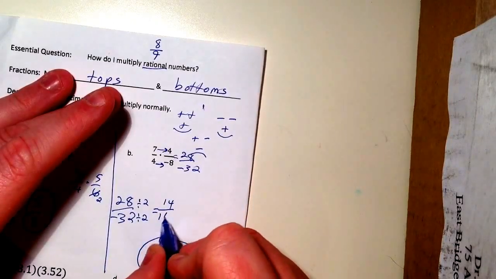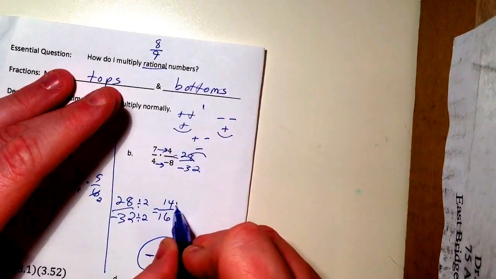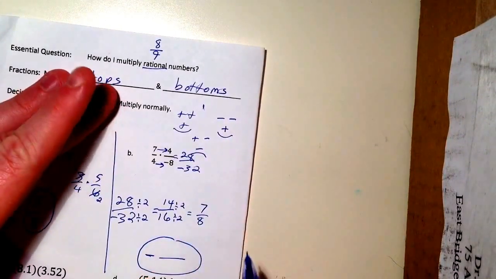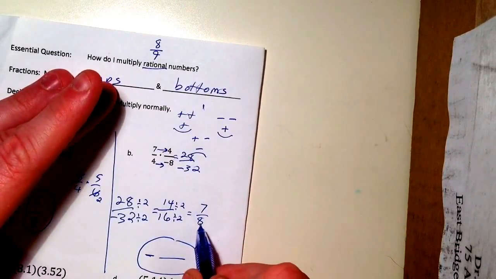32 divided by 2 is 16. You say, what goes into 14 and 16? 2. All right, that works too. Divided by 2 is 7 over 8. And we get 7 over 8 is our answer because nothing goes into 7 and 8.